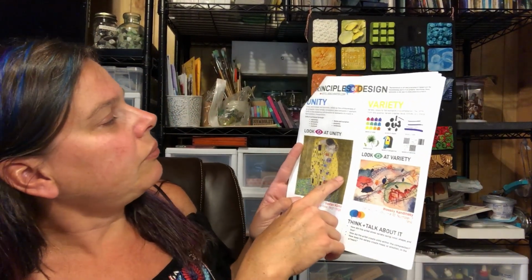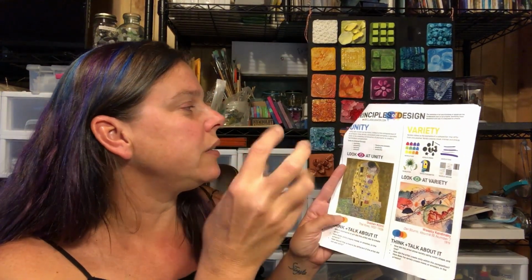Yes, unity is also known as harmony. It refers to the cohesiveness of an artwork, how whole, constant, and complete it appears. Does it feel complete? That's harmonious, right? Unity is the pleasing combination of elements to create a harmonious composition.